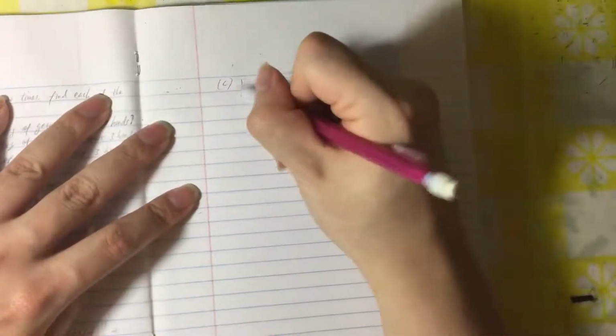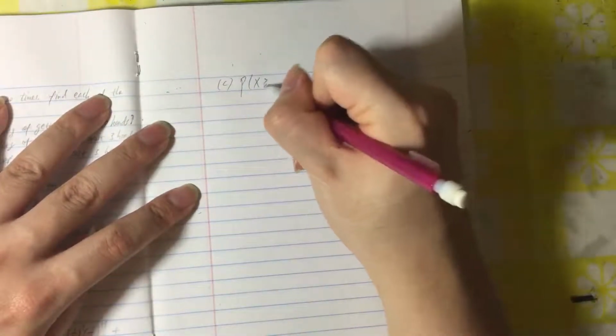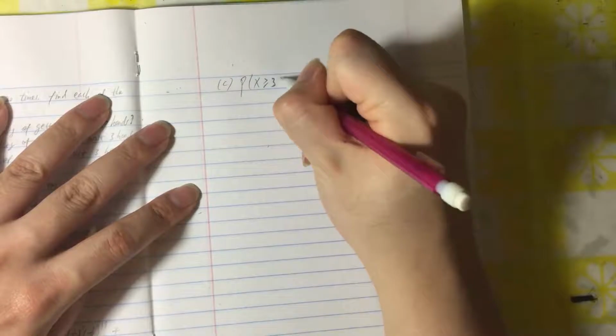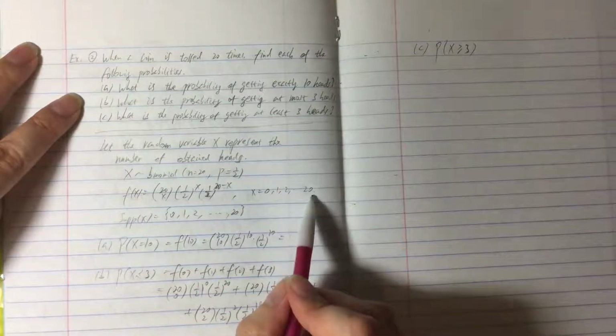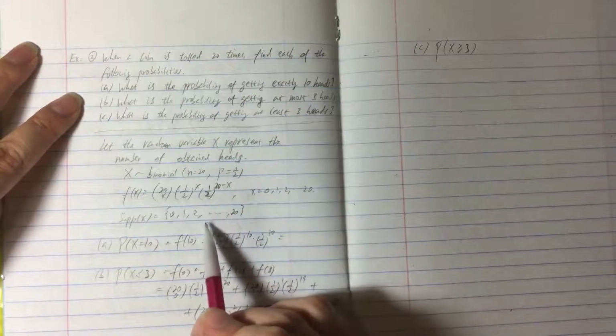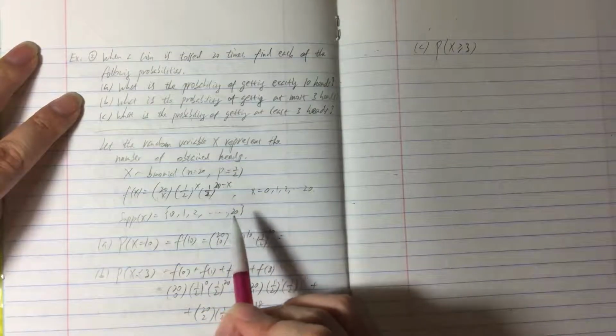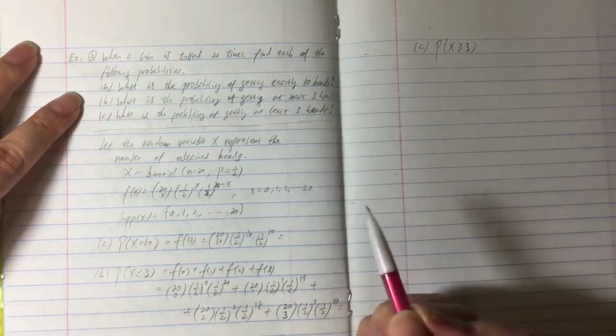Part C. What's the probability of getting at least 3 heads? At least 3 heads means 3 or more. That's the probability that X is greater than or equal to 3. Here, suppose from 0 to 20. If X is greater than or equal to 3, X could be 3, 4, 5, 6, 7, 8, 9, 10, up to 20. There are too many cases.